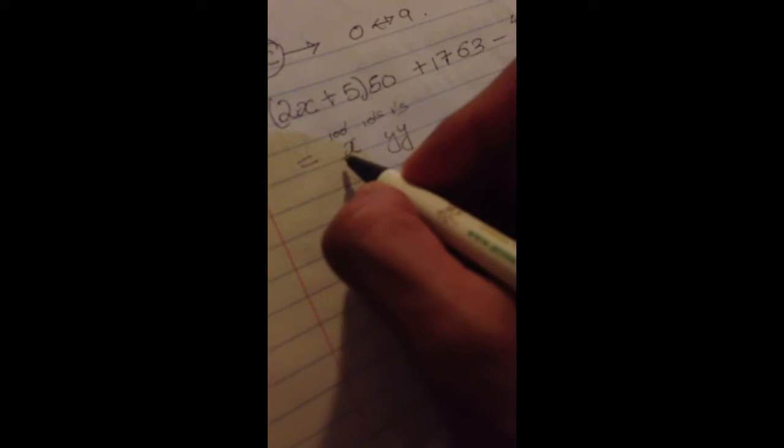So this can be written as another mathematical formula: 100 times x, because if x is a single digit and we need to get it to our hundreds place, we need to multiply it by 100, right?